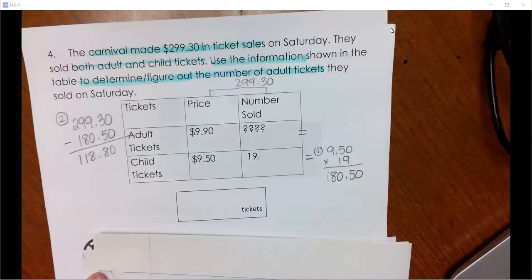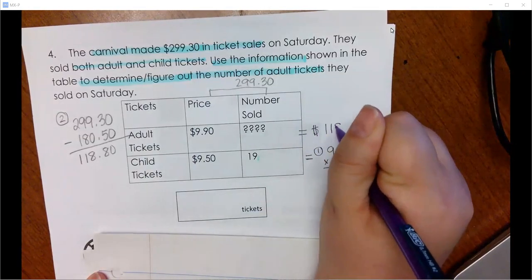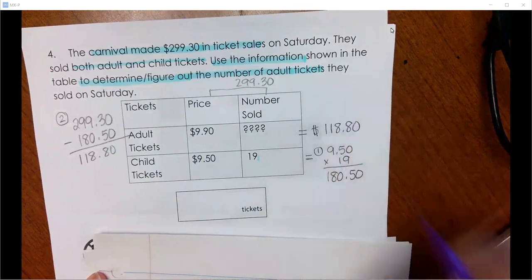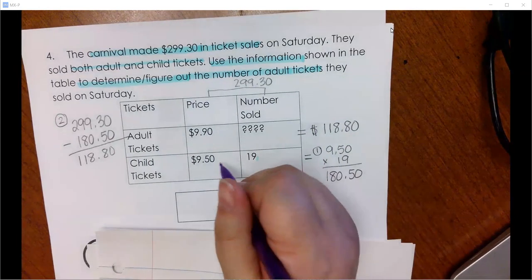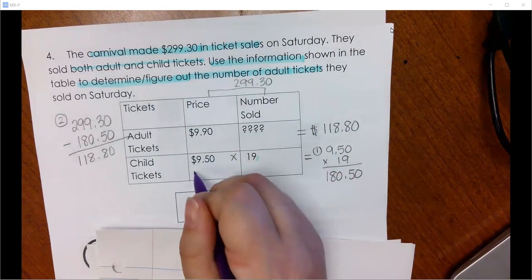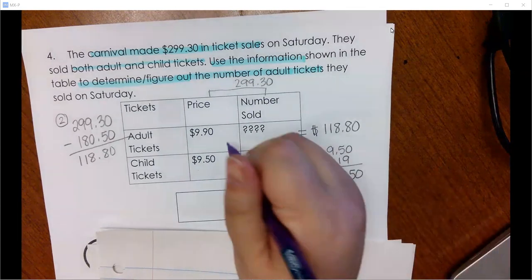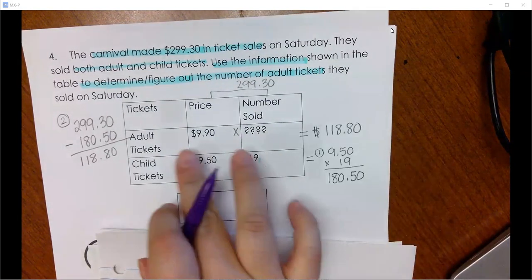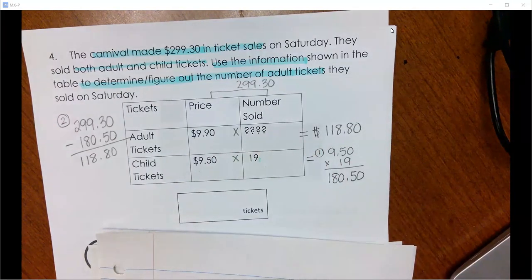So that's the money they made from adult tickets, $118.80. Now I need to figure out the number. If I look at what I did for child sales, it was the price times the number to get 180.50. It's the same idea for the adult tickets, except I don't know what the adult amount is.